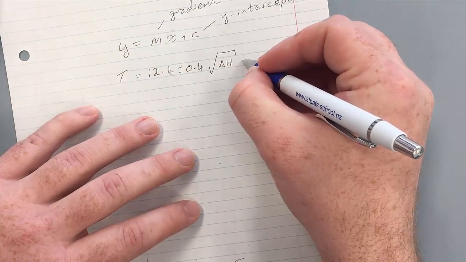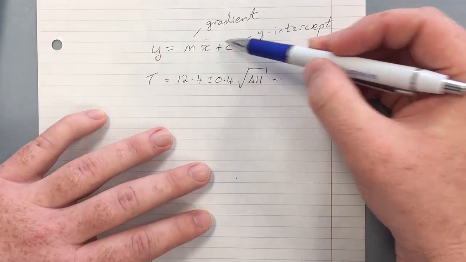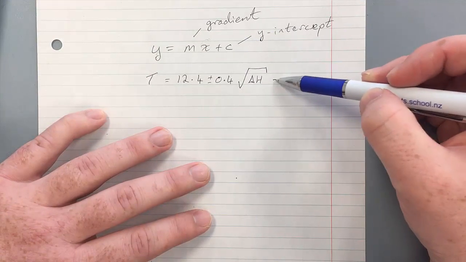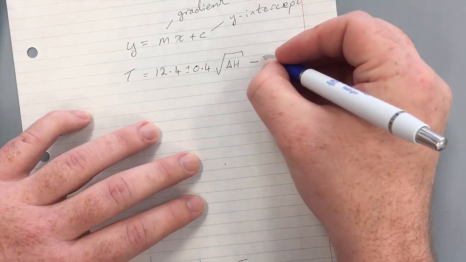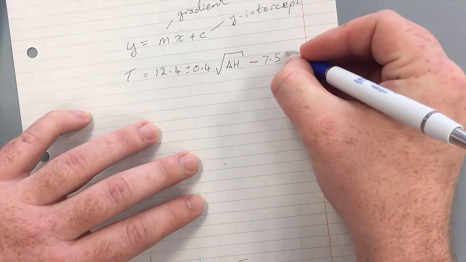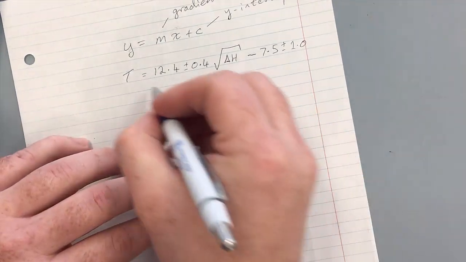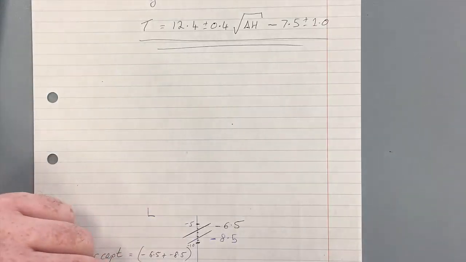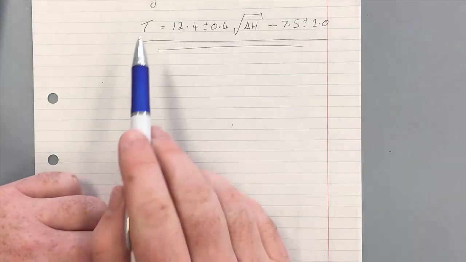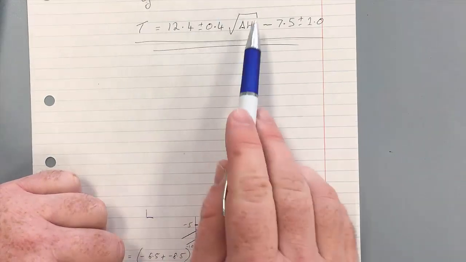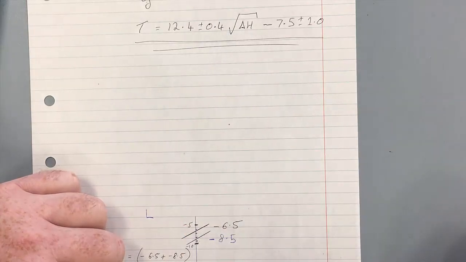And so we write up here minus, so it's plus c, but because our y-intercept is negative, it becomes a minus sign. 7.5 plus or minus 1.0. That is our final relationship for how time varies with square root of change in height.